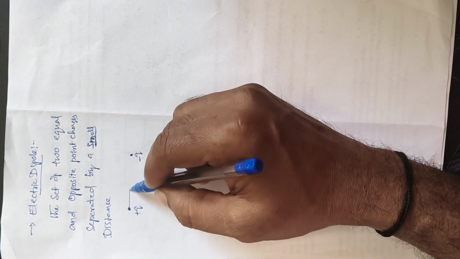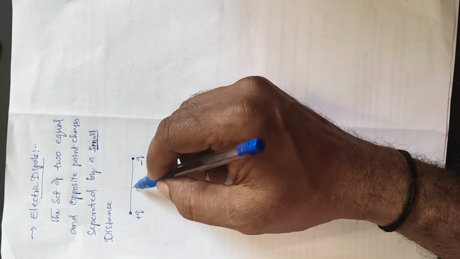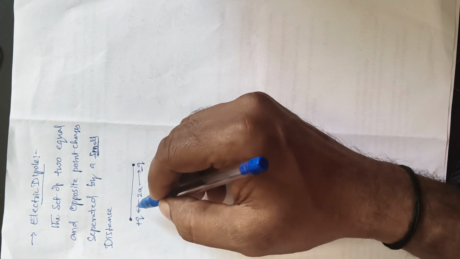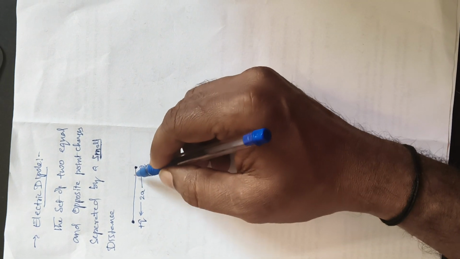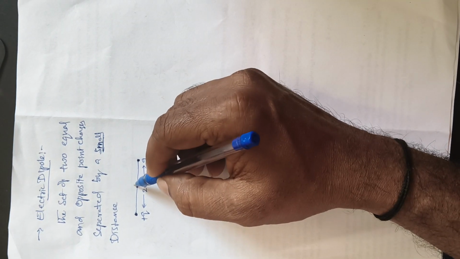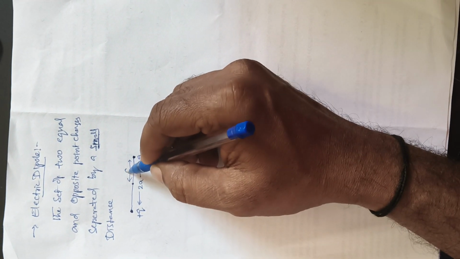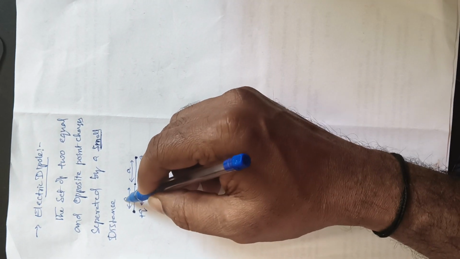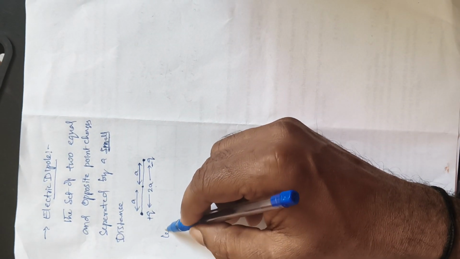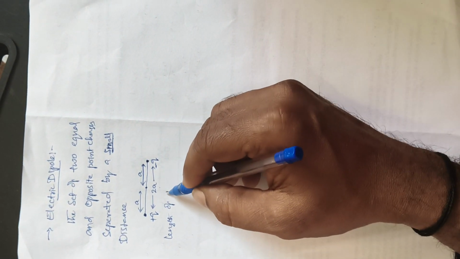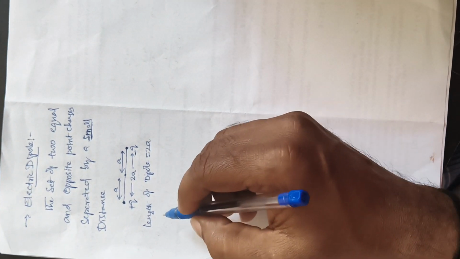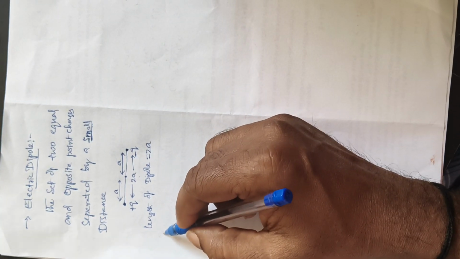So here these two are separated by a distance of 2a. So the length of the dipole is also called 2a. So 2a is the length or displacement between the positive q and negative charges. The distance from the center of the dipole to either charge is small a. The remaining half distance is a, total distance is 2a. This is called the length of dipole. Length of dipole is 2a. It is also fixed.